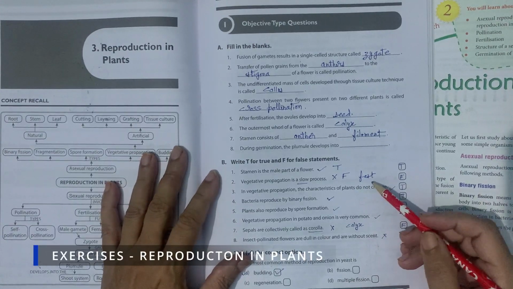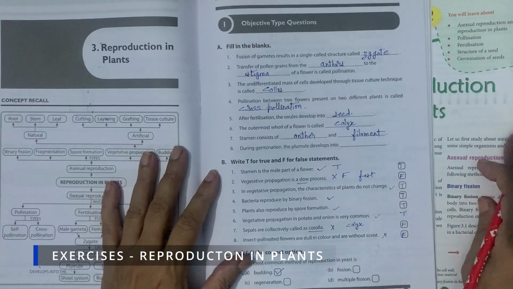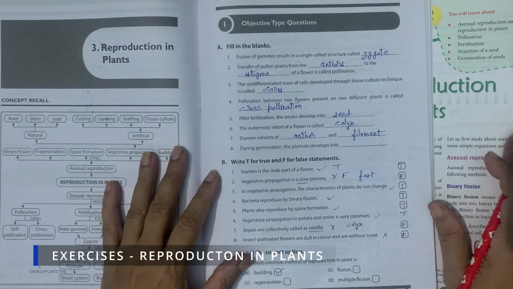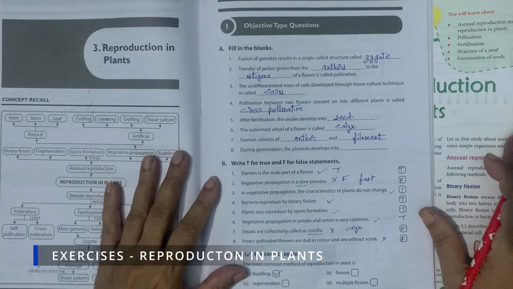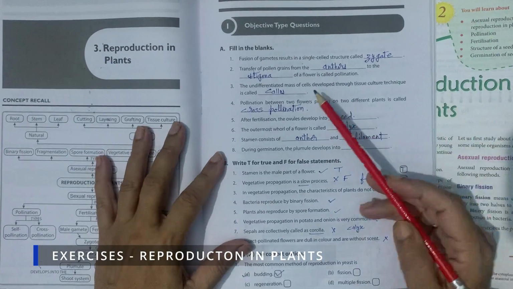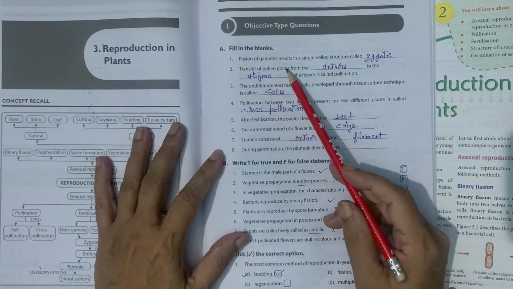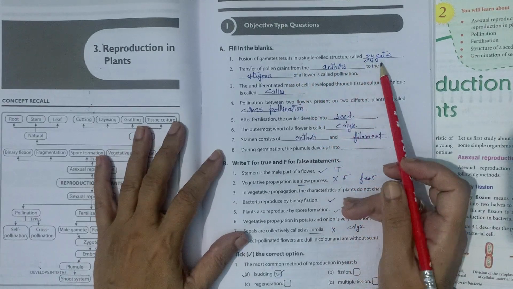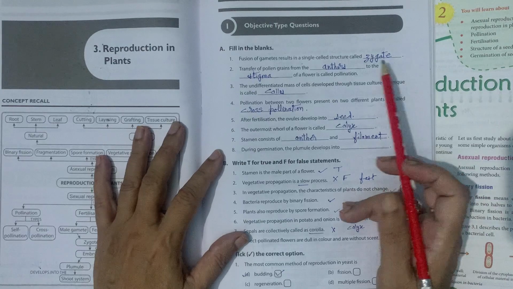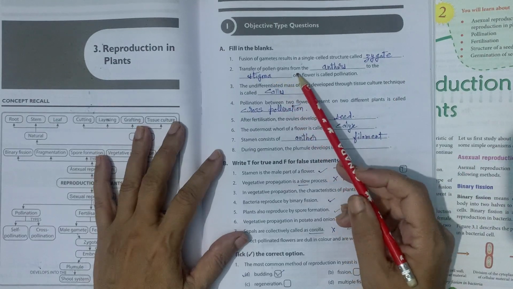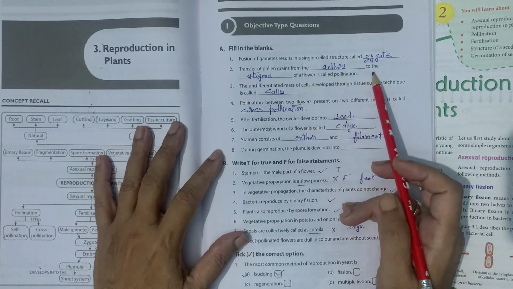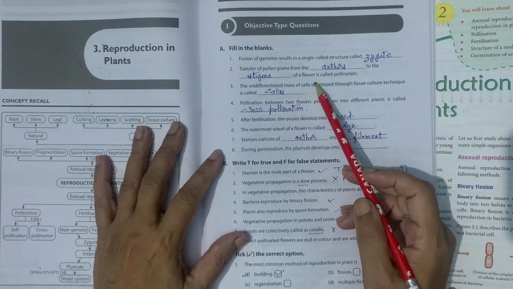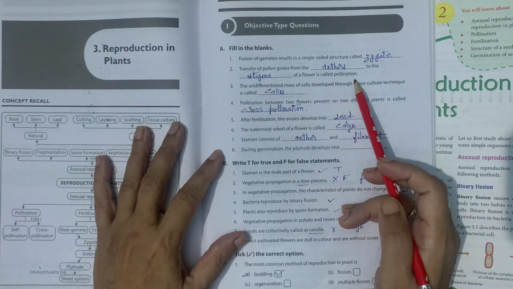Today I am discussing some exercises of the chapter Reproduction in Plants, class 7. Right? Now let us see, fill in the blanks. Fusion of gametes results in a single cell structure called zygote. Transfer of pollen grains from the anthers to the stigma of a flower is called pollination.